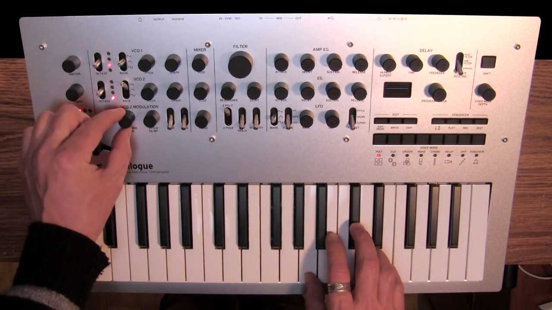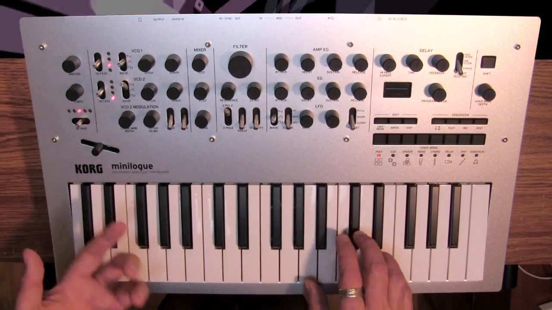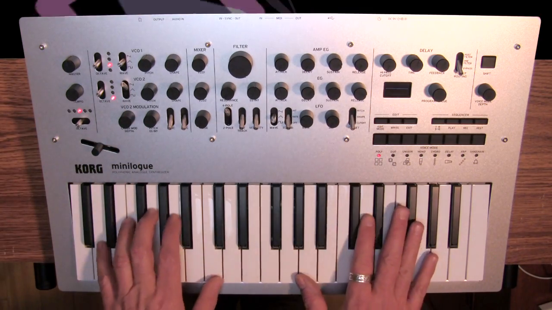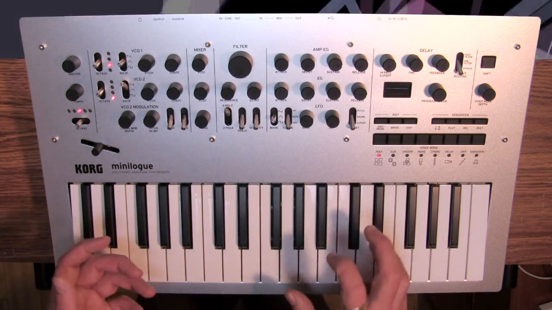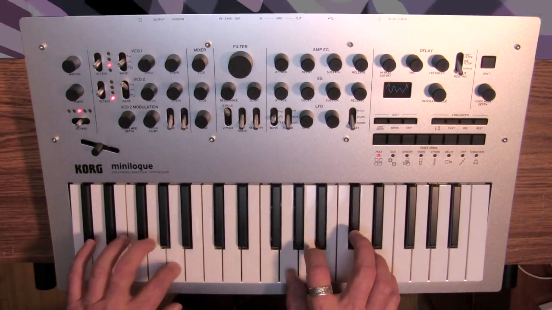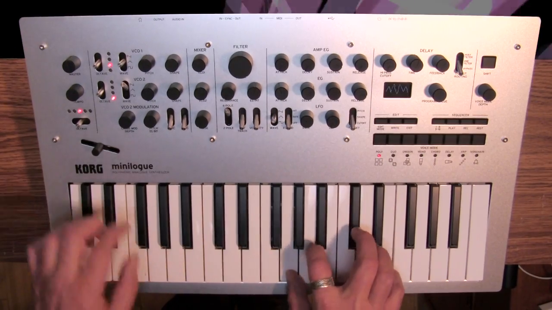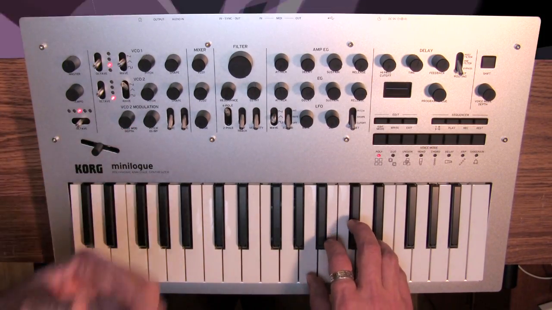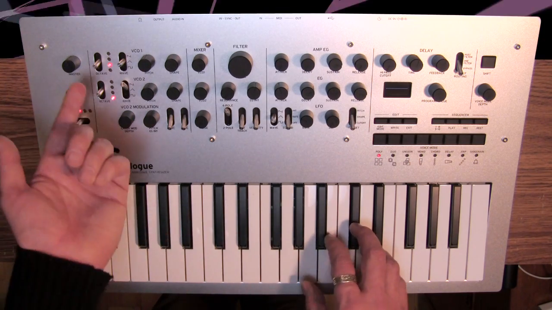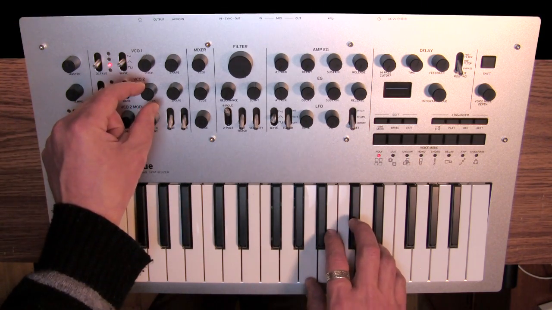And see, in moderation, it adds a little bit of chorusing and depth to the sound. It makes it rich. Gosh, that's so crunchy and rich. And then as you push it up, it starts to affect the tuning of the oscillators. But you can actually fix that because you have the ability to change the pitch.